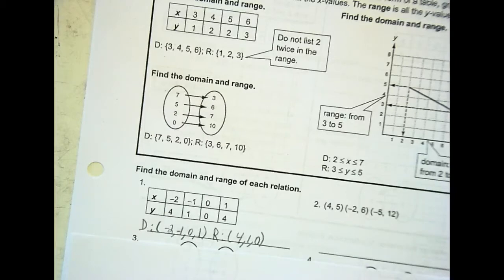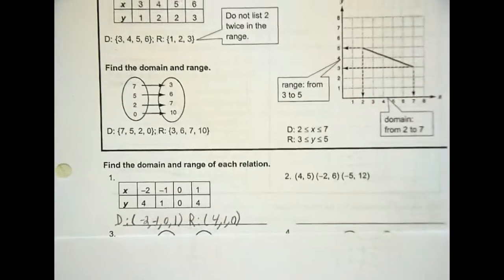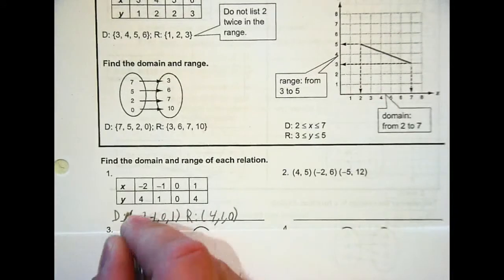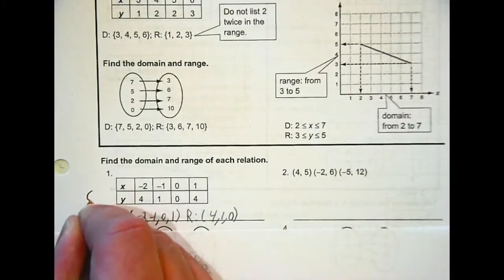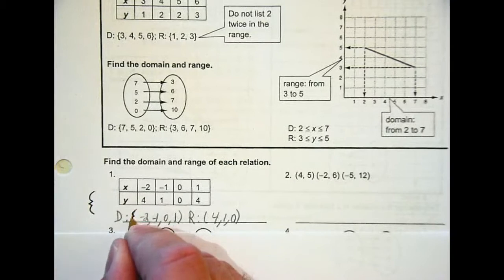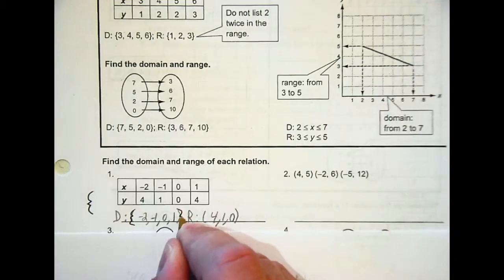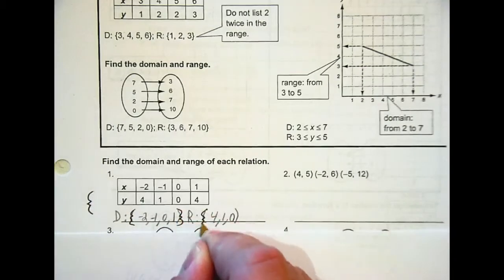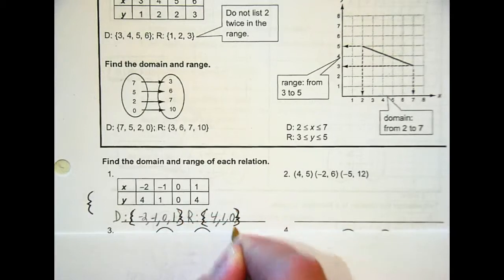Now, can I write on here? Yeah. Notice that Kara also put parentheses around them. Usually we'll do these brackets. They look like this. You put a parenthesis with an arrow and a parenthesis. Some people just squiggle that. That's called set notation. So we'd write it in like that. Kara, very good job. Nice work.